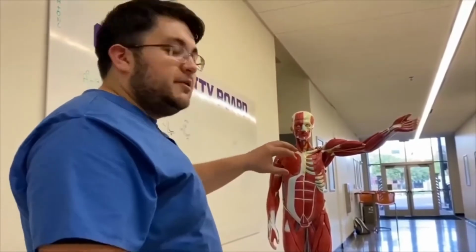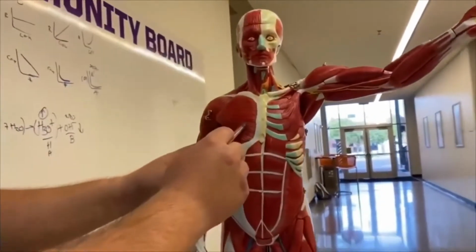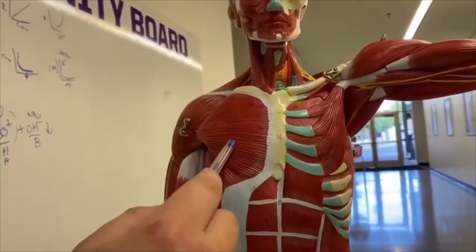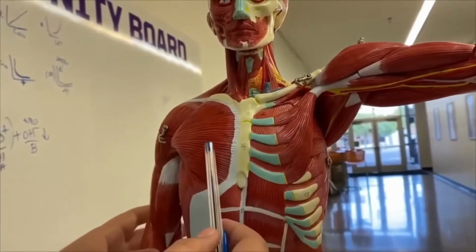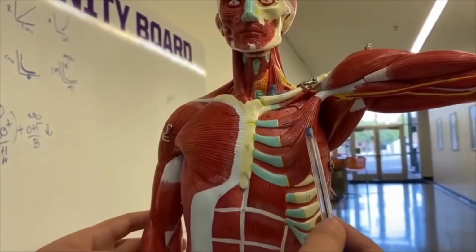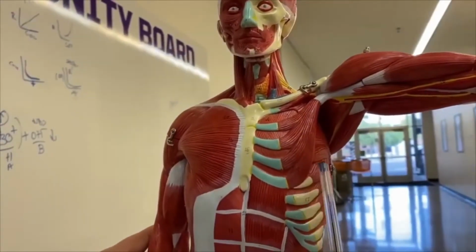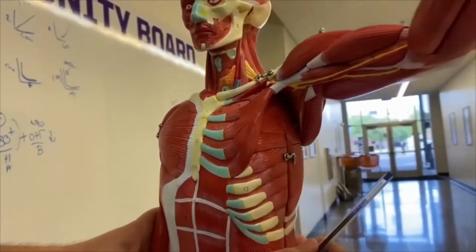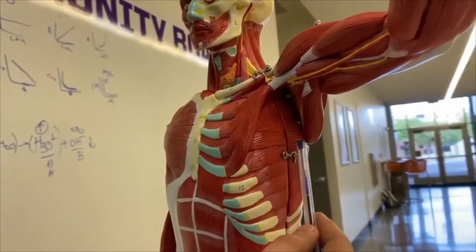Omohyoid. All right, next up, we have a few anterior chest muscles that we're gonna go ahead and take a look at. Right along here is our pectoralis major, a very prominent muscle, very easy to identify. On the opposite side, it's actually reflected, taken off, so that you can see what's deep to the pectoralis major. That is going to be our pectoralis minor right here, along with its origin and insertion points. Along the lateral side, you're going to see the serratus anterior running along the lateral side of the body.